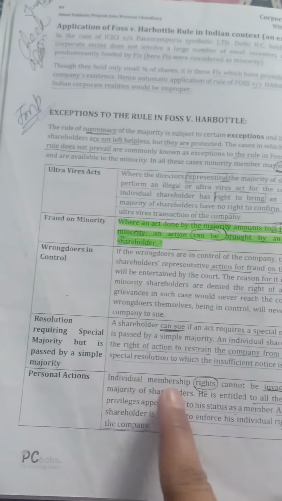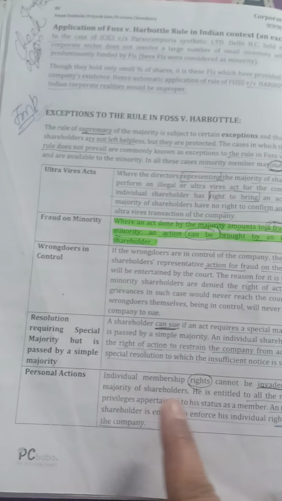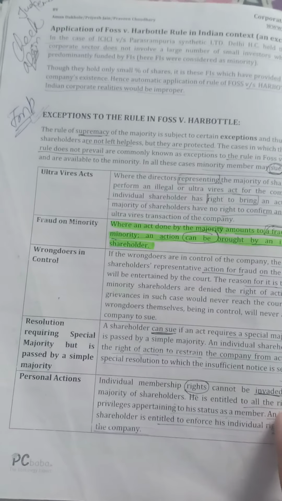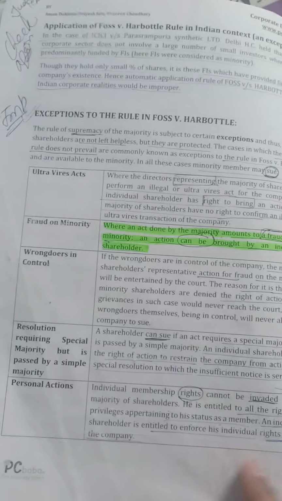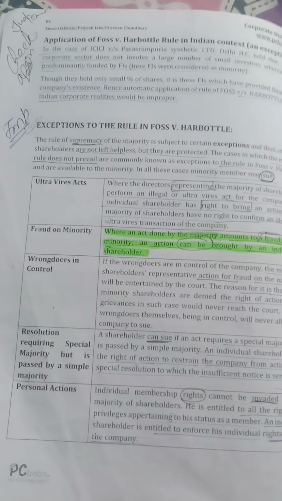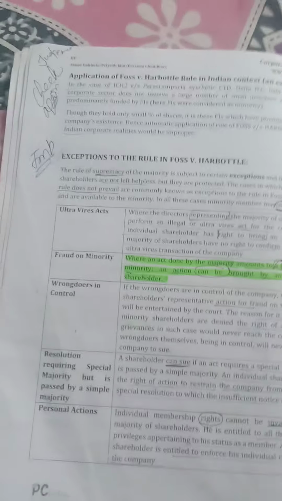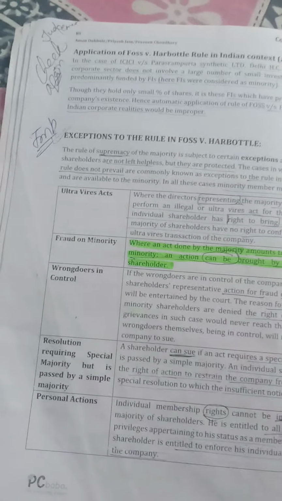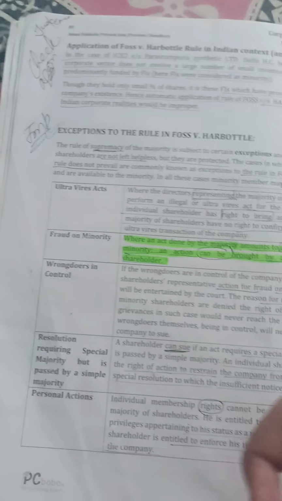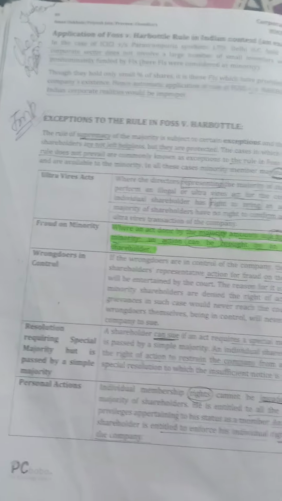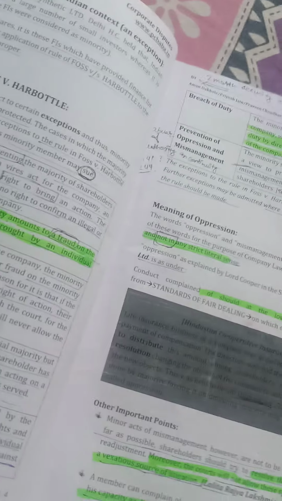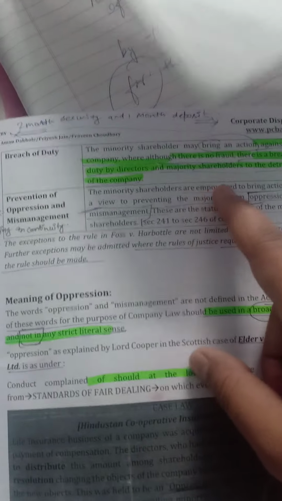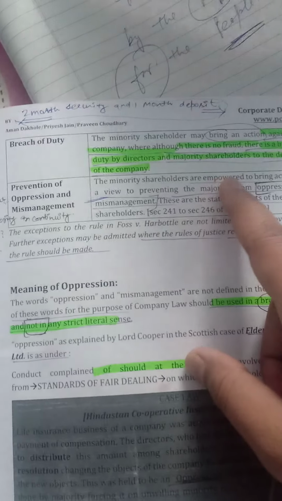Personal actions. Individual membership rights cannot be invaded by majority of shareholders. He is entitled to all the rights and privileges appertaining to his status as a member. An individual shareholder is entitled to enforce his individual rights against the company. Means a single member can also file a suit against the company. It is an exception. We'll discuss it later on, what can be done in this case if a single member comes into the picture. Then, breach of duty. Minority shareholders may bring an action against the company, although there is no fraud, where there is a breach of duty of directors and majority of shareholders to the detriment of the company.